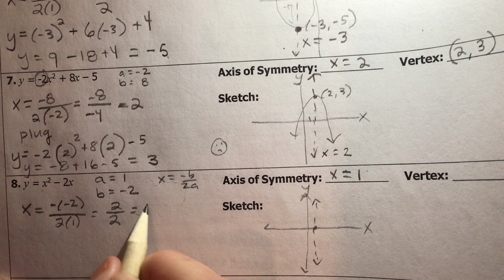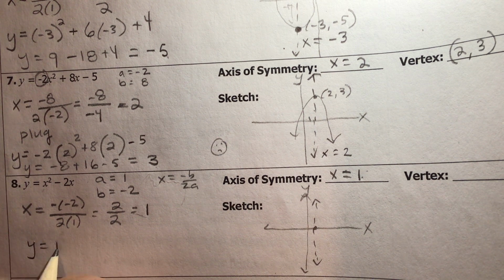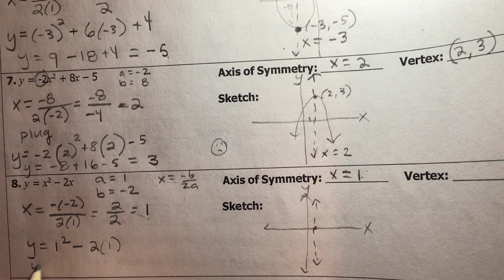So I'm going to plug in my x is 1 back into my formula. And I'm going to end up with y equals 1 squared from here minus 2. And then remember, x is 1. And I want to keep solving that. I should have y equals 1 minus 2, which equals -1.